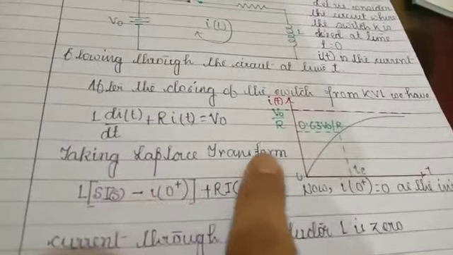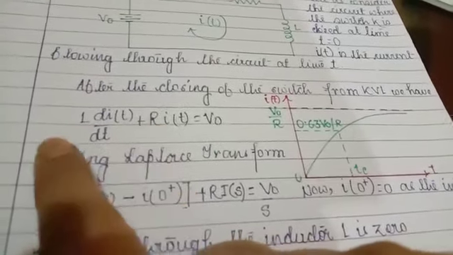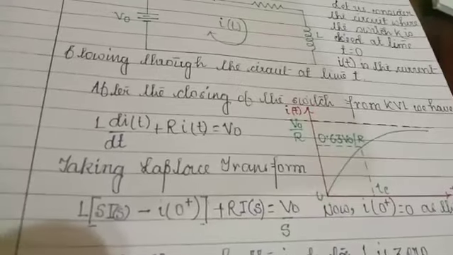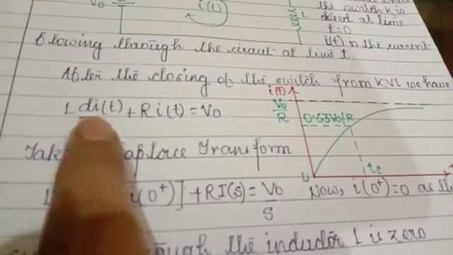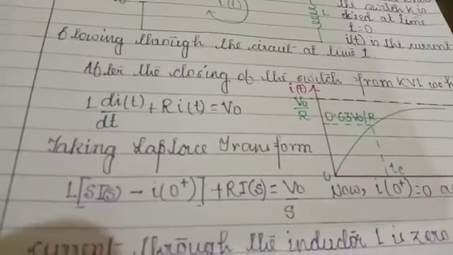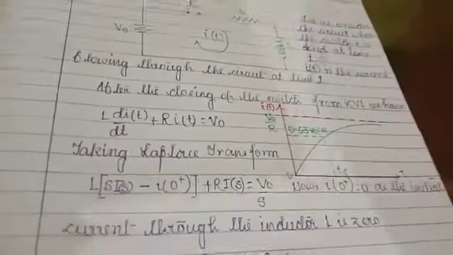And if I take the Laplace transform, L is constant and R is also constant. So you have to know the Laplace transform of di/dt. It is a derivative. And what is the Laplace transform of a derivative? We have already learned about it.